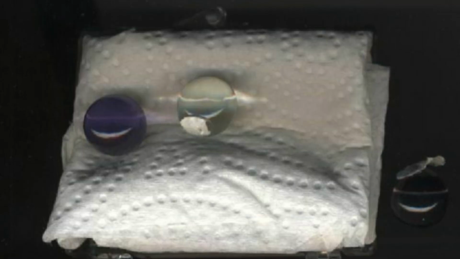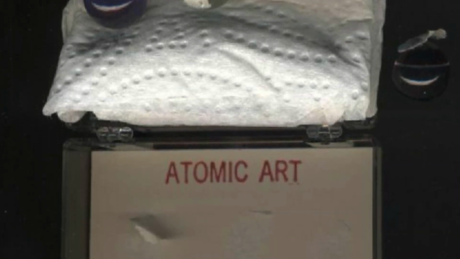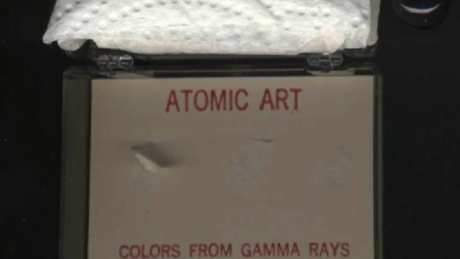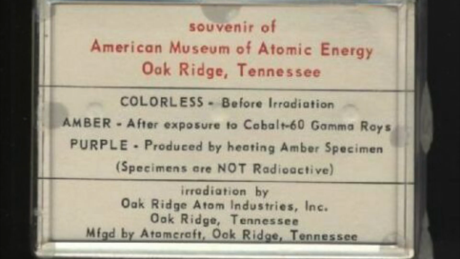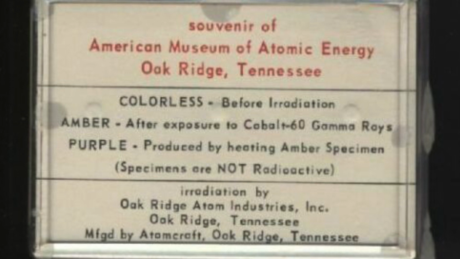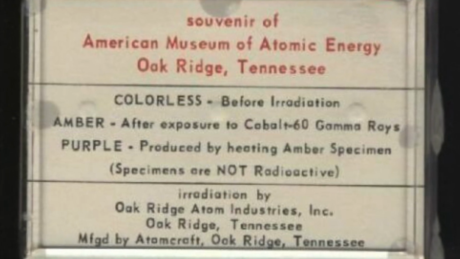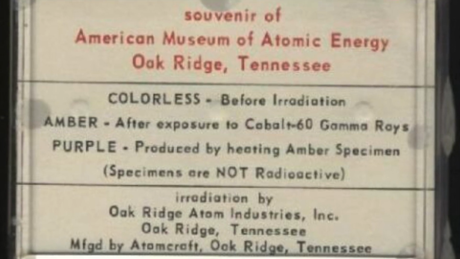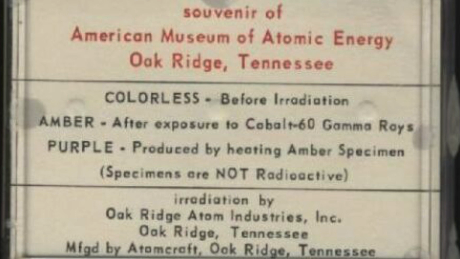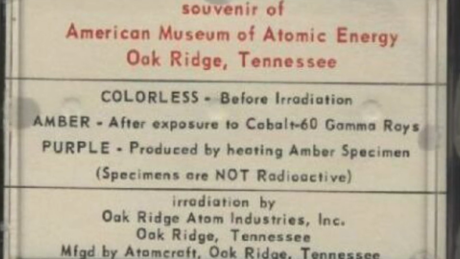A souvenir from the American Museum of Atomic Energy, Oak Ridge, Tennessee, used this principle of irradiation of glass to change color. Printed on the package: colorless before irradiation, amber after exposure to cobalt-60 gamma rays, purple produced by heating amber specimen. Specimens are not radioactive. Irradiated by Oak Ridge Atomic Industries, Inc., Oak Ridge, Tennessee. MFGD by Timecraft, Oak Ridge, Tennessee.